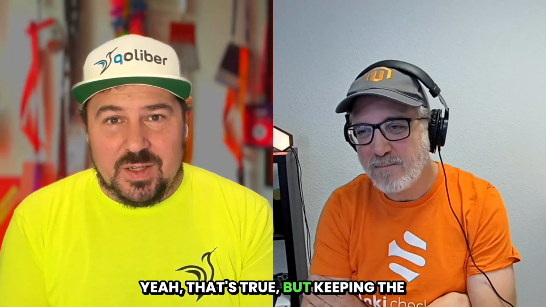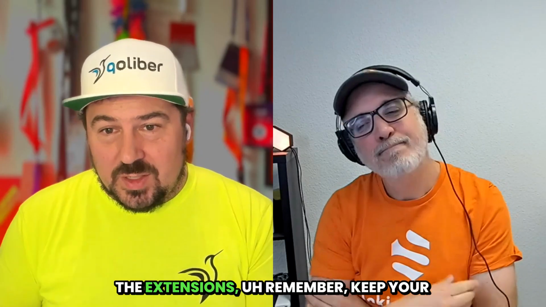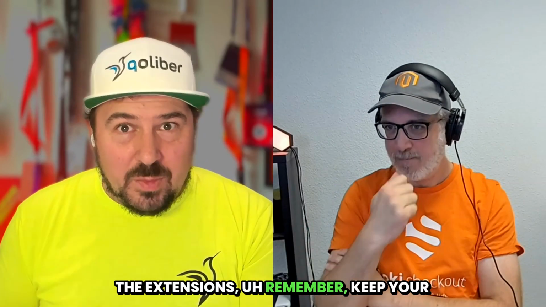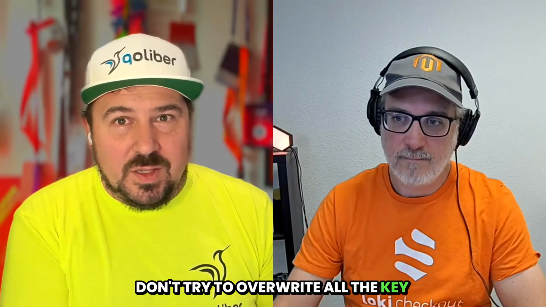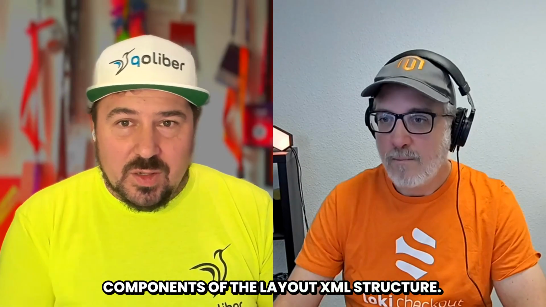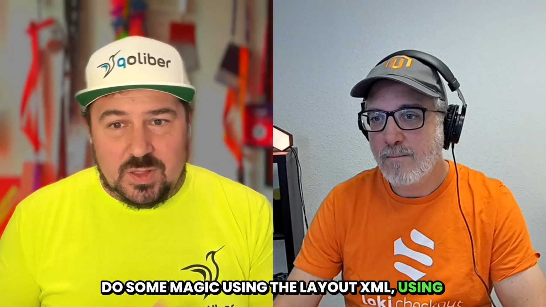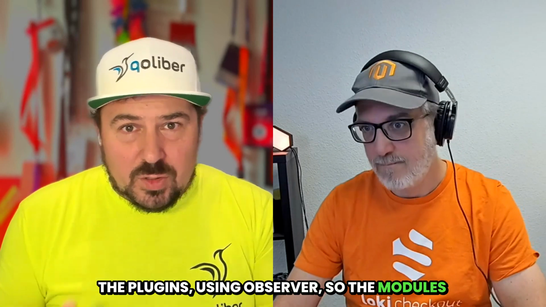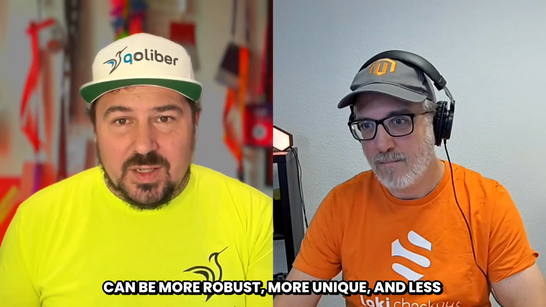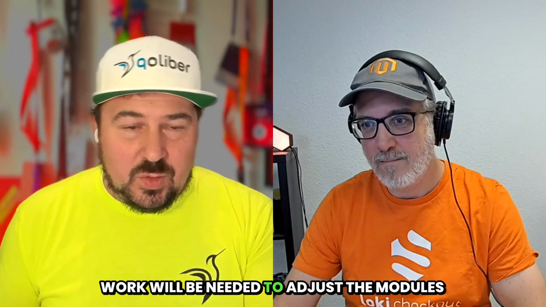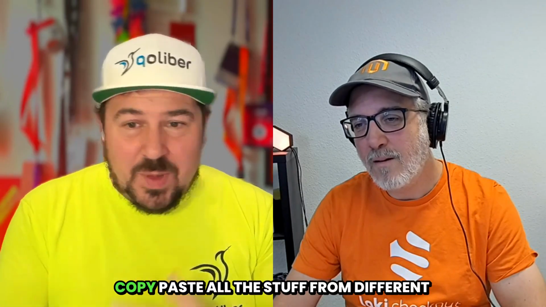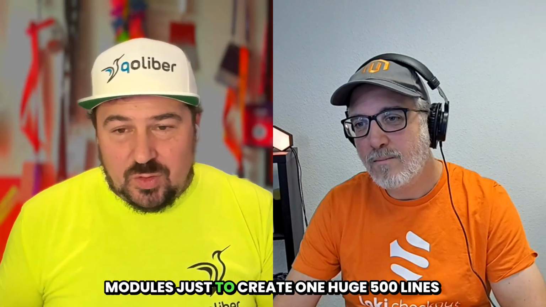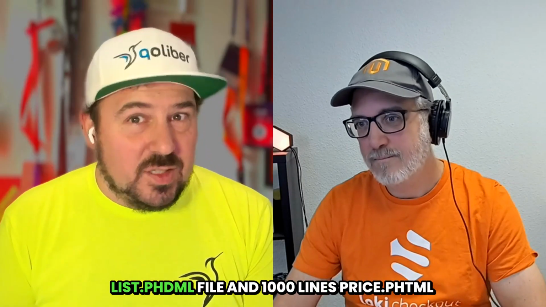Yeah, that's true. But keeping the extensions in mind, because we talk about the extensions. Remember, keep your template files small. Don't try to overwrite all the key components of the layout XML structure. Do some magic using the layout XML, using the plugins, using observers, so the modules can be more robust, more unique, and less work will be needed to adjust the modules to customize the template files, rather than just copy-pasting all the stuff from different modules to create one huge 500 lines list PHTML file and a 1000 lines price.phtml file.